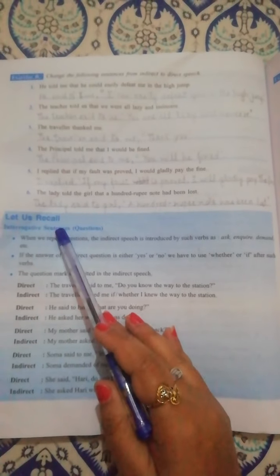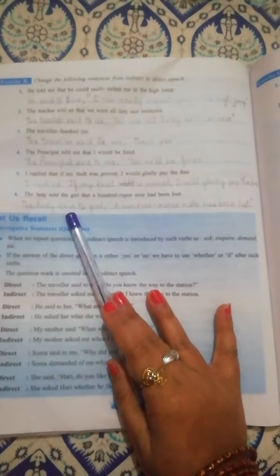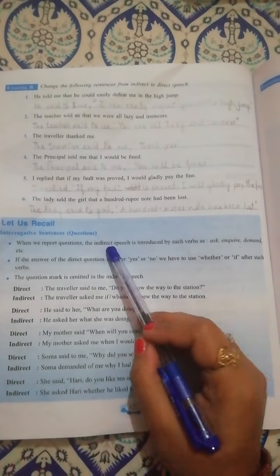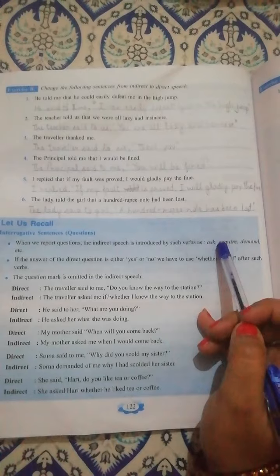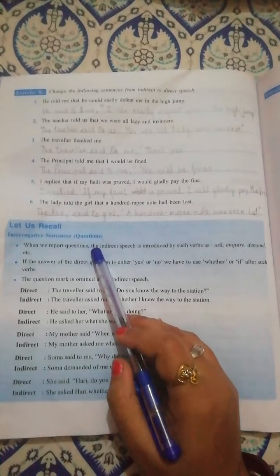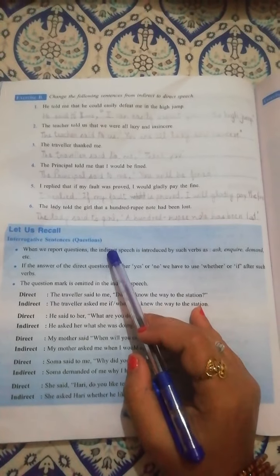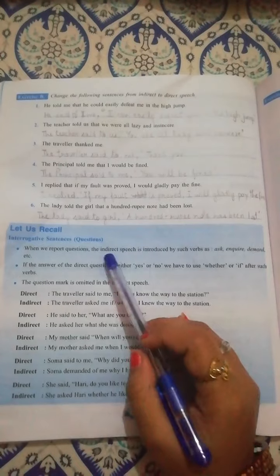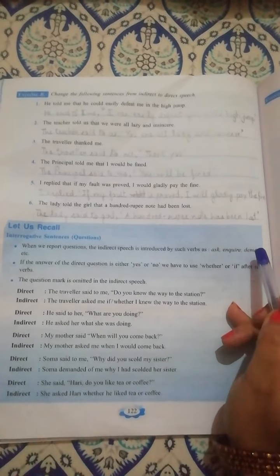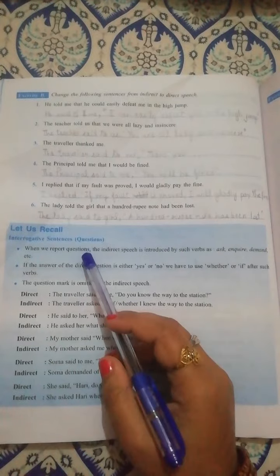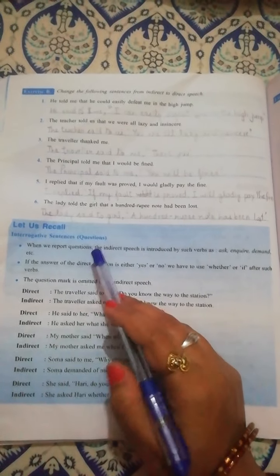Now coming to interrogative sentences. What are interrogative sentences? The sentences that ask a question and have a question mark. When we report questions, the indirect speech is introduced by such verbs as ask, inquire and demand. So when we are converting from direct to indirect, the word said is changed to ask, inquire and demand. We use the verbs ask, inquire and demand instead of said and told.